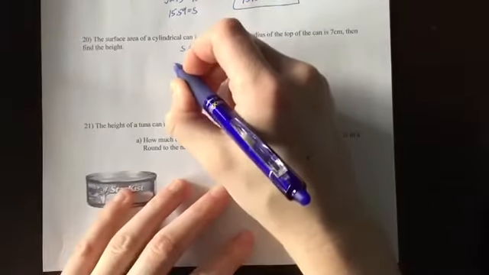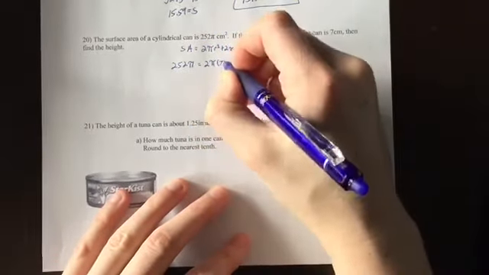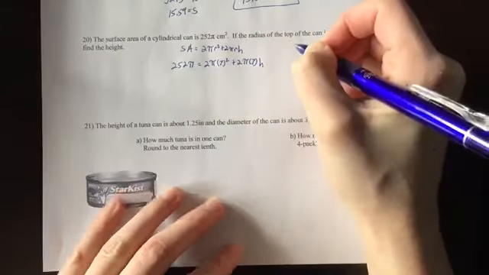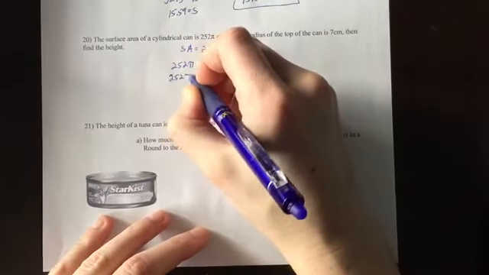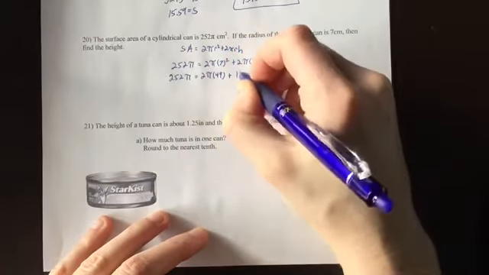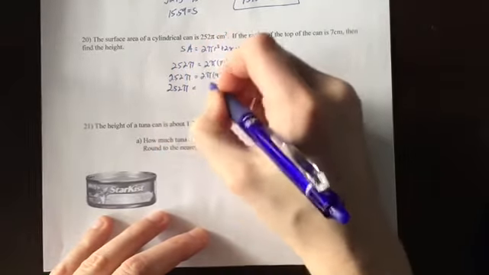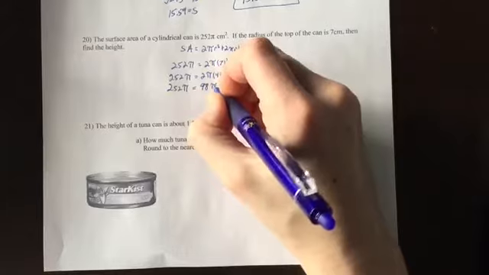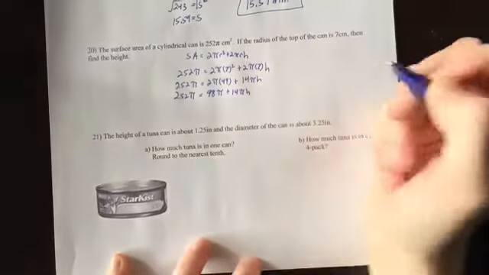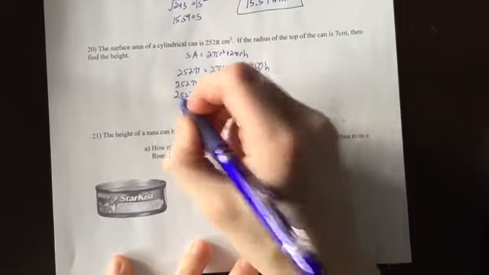Okay, we know the surface area is 252 pi. We know the radius is 7. And we're going to solve for h. So we'll simplify. 7 squared is 49. 2 times 7 is 14, so we got 14 pi h. So that'll be 98 pi plus 14 pi h. Those are not like terms. We cannot combine them because one has h, one does not. So we'll subtract 98 pi from both sides.